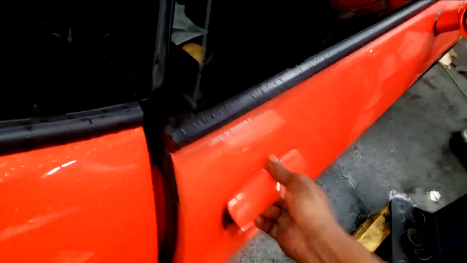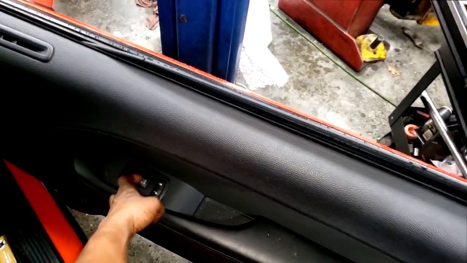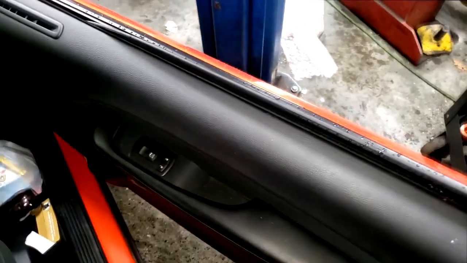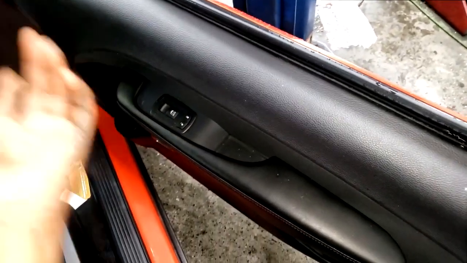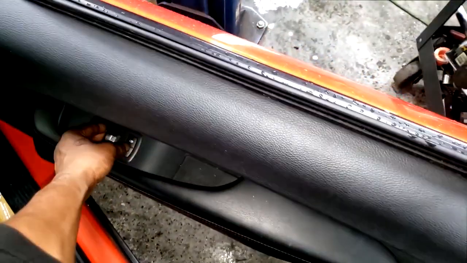Now let me see if the windows work. Yes. So I mean, it only works because I now have power supply to the module. Remember, if the module's dead, the window's not going to work anyway. So be careful how you perceive that.